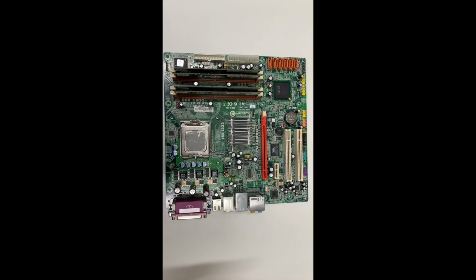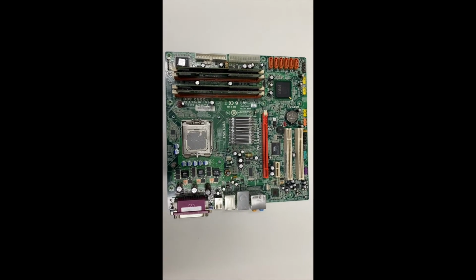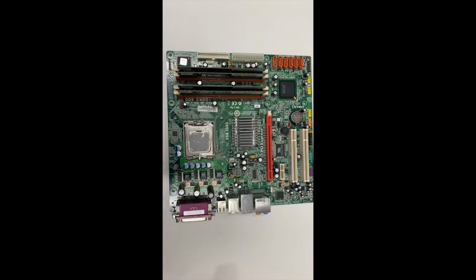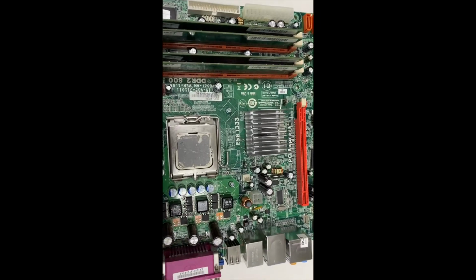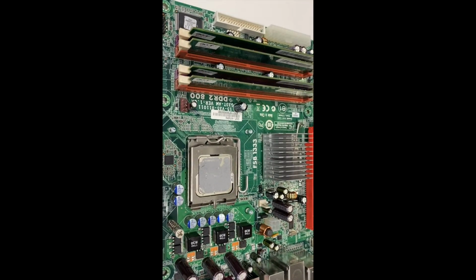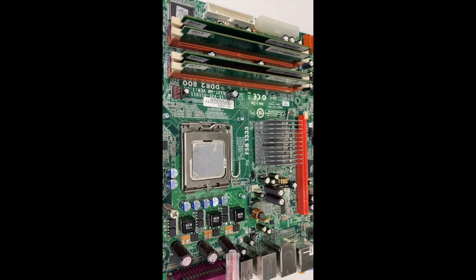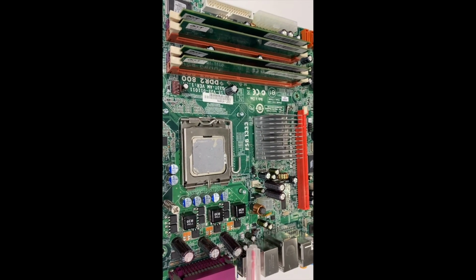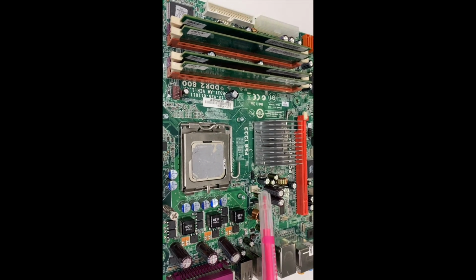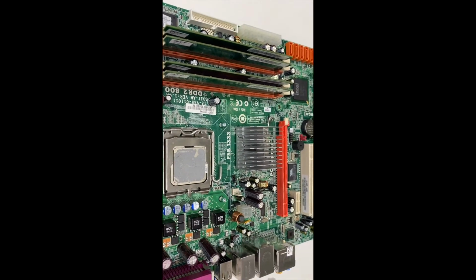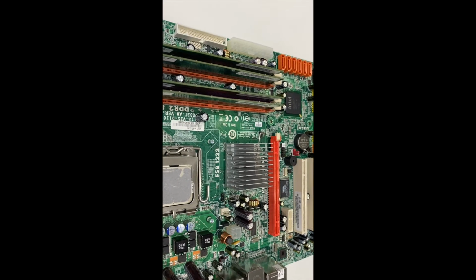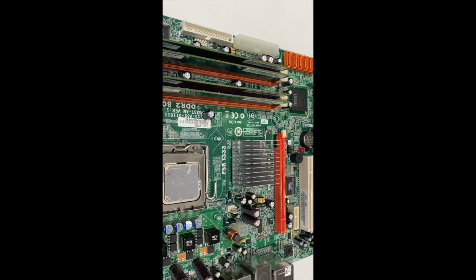Actually, this is a motherboard of a computer. So can you find capacitors on this motherboard? You can find many capacitors. These are capacitors, big capacitors, and also small capacitors here and here. Maybe you might be surprised to find many capacitors on the motherboard. So as I explained, electrolytic capacitors can be found in the motherboard of a computer.